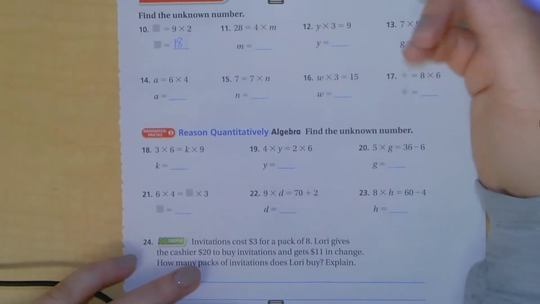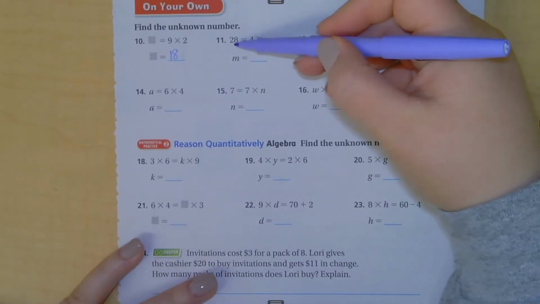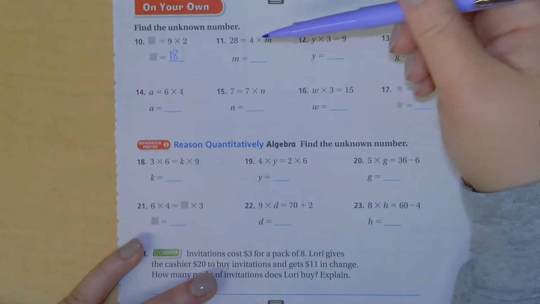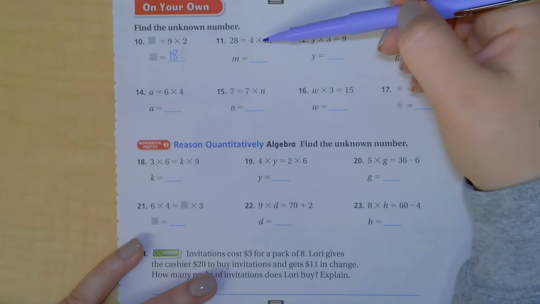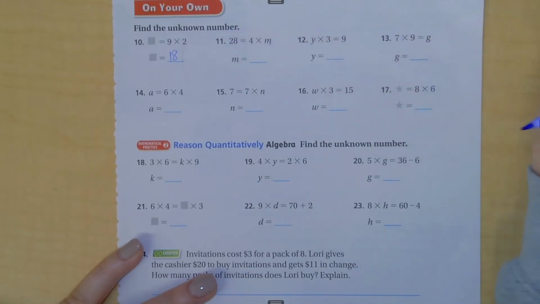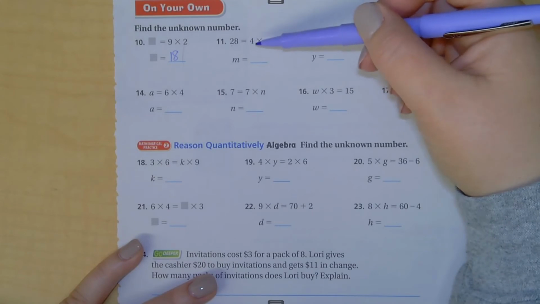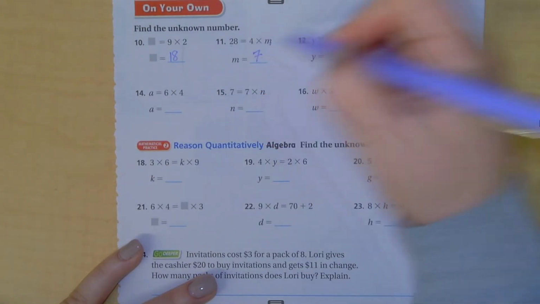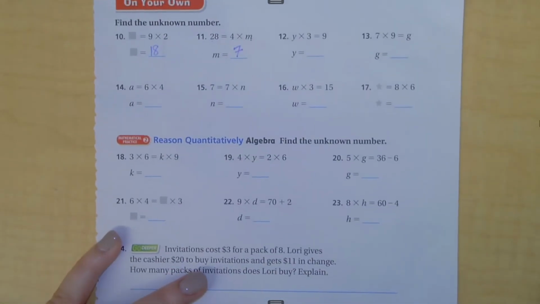Number 11, 28 equals 4 times m. So you should have asked yourself, 4 times what equals 28? You should know that answer because we have memorized our 4's. 7 times 4 equals 28.